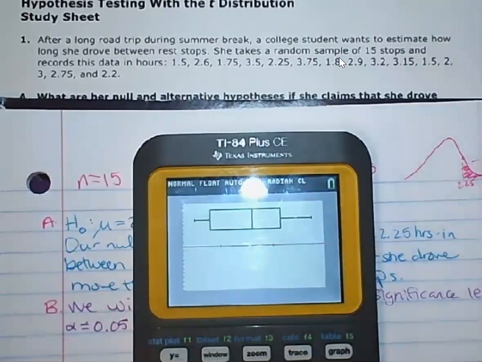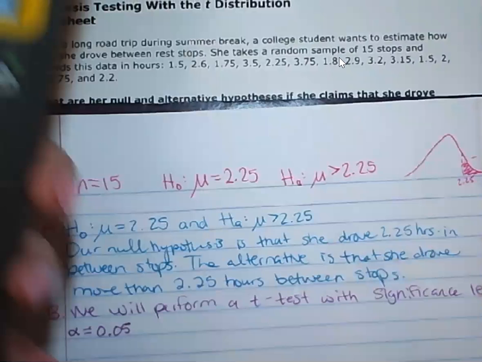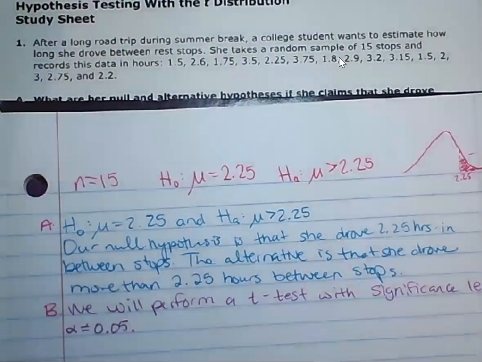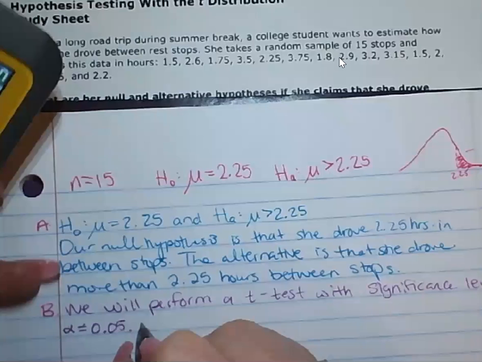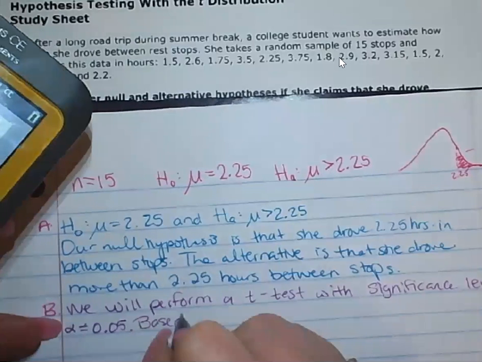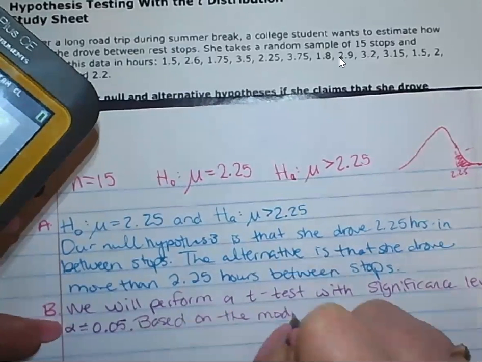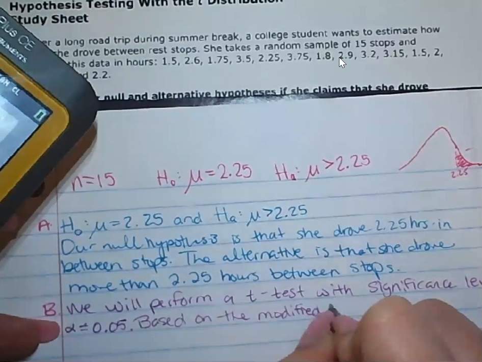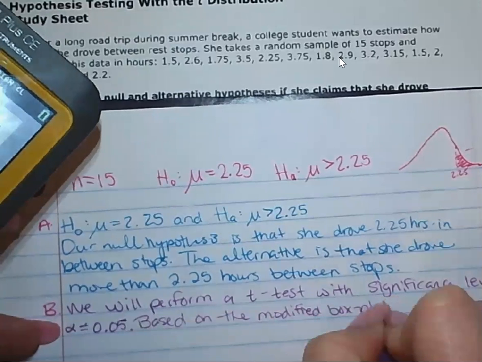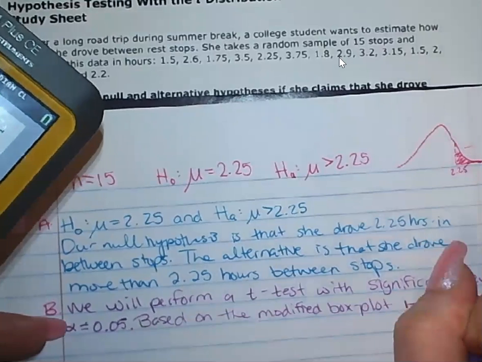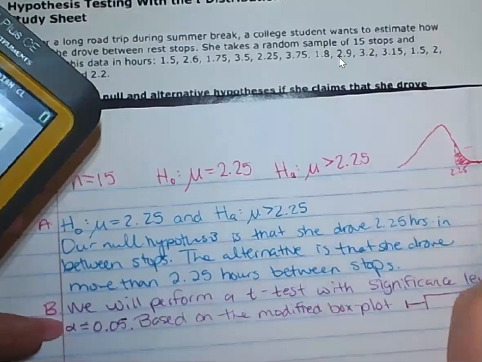So our conditions are met because we're going to say, based on the modified box plot, which I'll draw a picture of. You cannot refer to a plot without at least a sketch of it drawn. We don't need the numbers here.